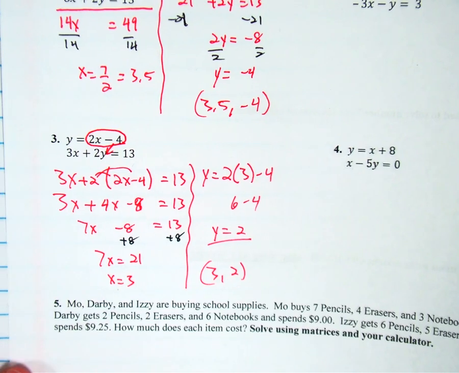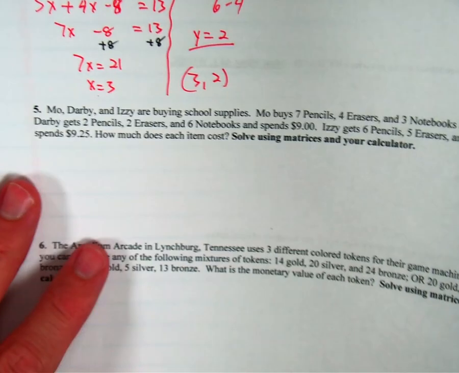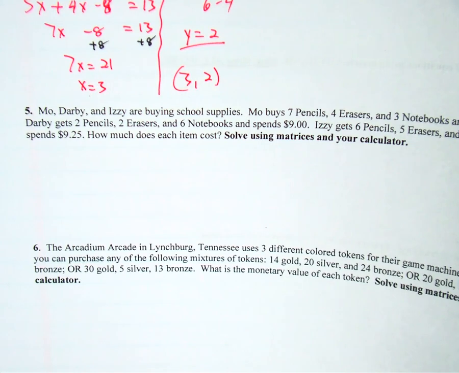Okay, next, your calculator problem, 3 by 3 matrices on the calculator. We got Mo, Darby, and Izzy buying school supplies. Mo buys 7 pencils, 4 erasers, 3 notebooks, and spends $8.25. Darby gets 2 pencils, 2 erasers, 6 notebooks, and spends $9. Izzy gets 6 pencils, 5 erasers, 4 notebooks, and spends $9.25.